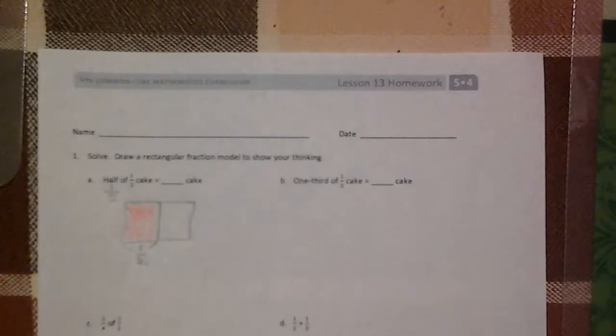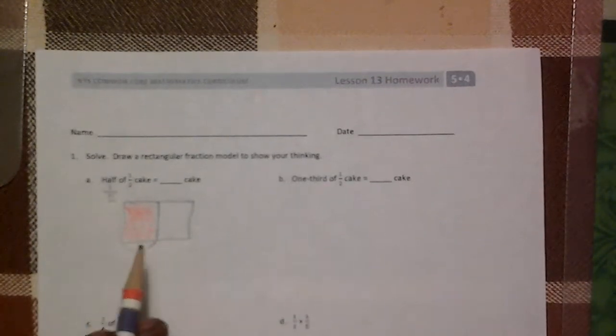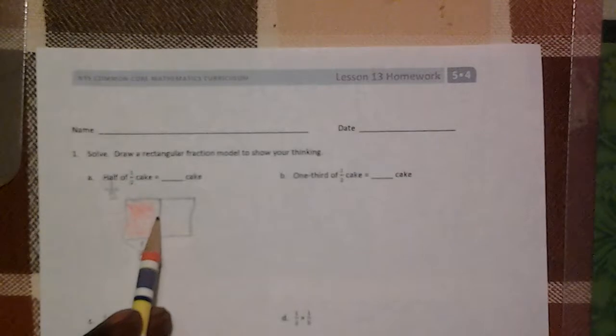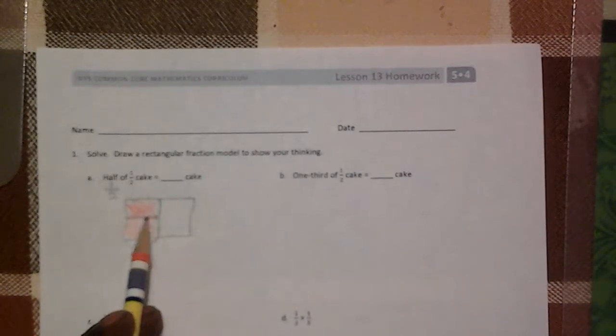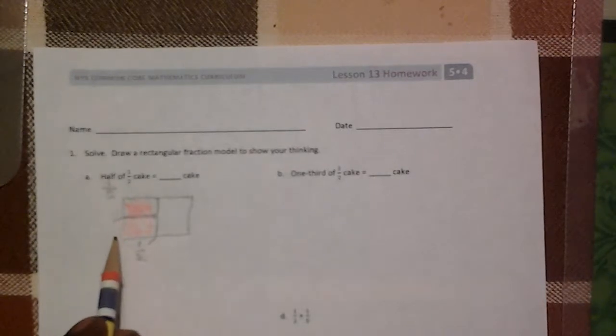Now we need 1/2 of this half. How do we do that? We split that in 2, right down the middle, and we label that 1/2 as well. So it's 1/2 of half of a cake. Now we need to find this portion here, how much this is. Let's continue the line all the way across. This will tell us how much this section is of the whole cake.